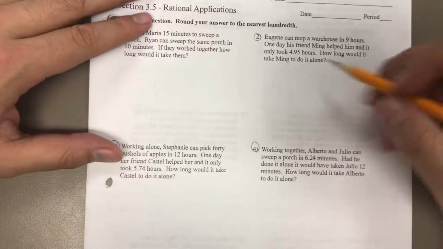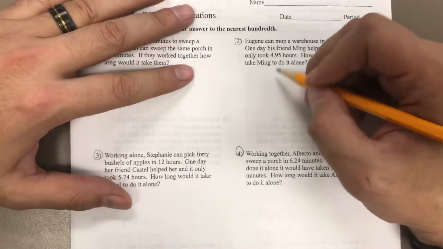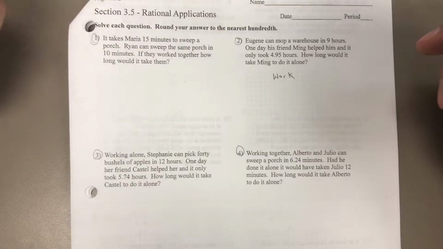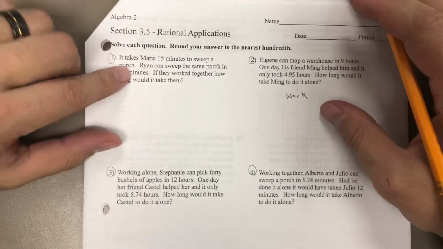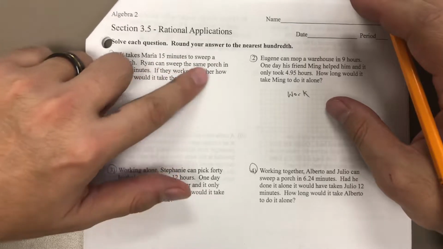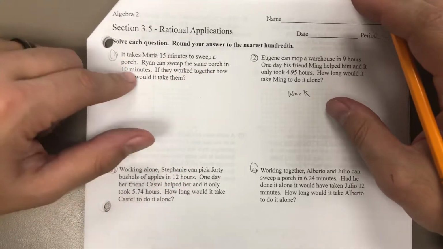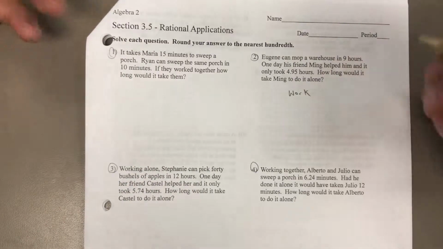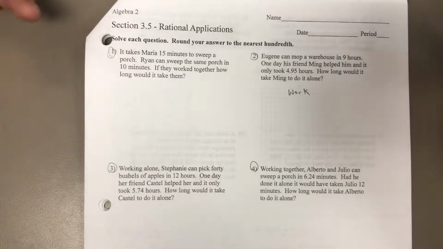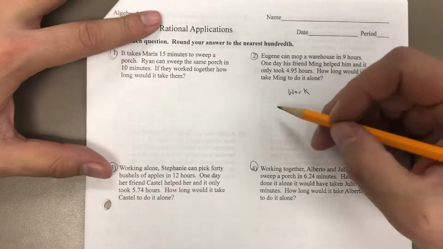Since I'm not doing the evens, I'll just write it up over here. The way that you do these work problems is the following. Let's take this first example. It takes Maria 15 minutes to sweep a porch. Ryan can sweep the same porch in 10 minutes. If they work together, how long would it take? One of them is working at one rate, one at the other rate.